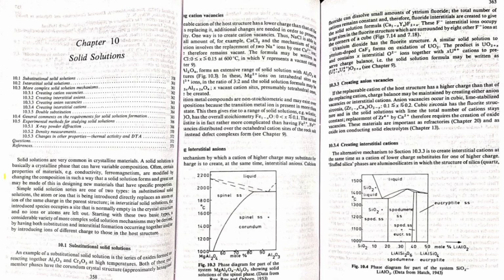Move on to chapter 10 on solid solutions. Solid solutions are very common in crystalline materials. The solid solution is basically a crystalline phase that can have variable compositions. Often certain properties of materials, the conductivity, ferromagnetism, are modified by changing the composition in such a way that a solid solution forms. This is made use of in designing new materials with specific properties.